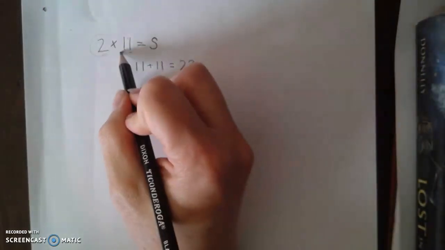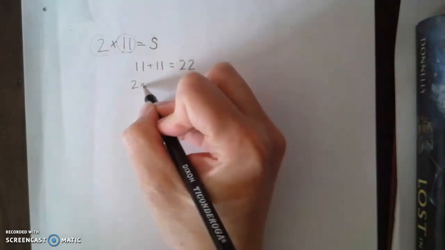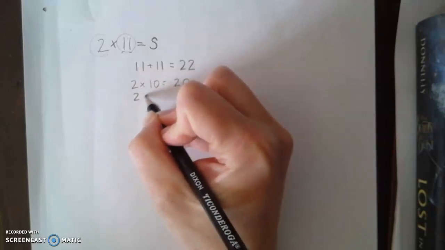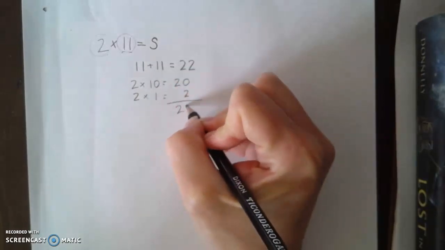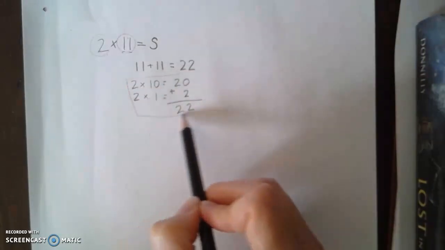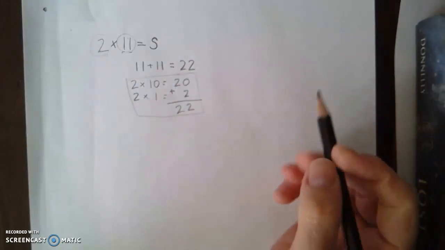Or my friends can break it down and use facts that they already know. So they know that 2 times 10 is 20, and then 2 times 1 is 2. Put them together, and you get 22. Okay, so this is kind of like the partial products way. You're breaking it down into easier facts for you to multiply with.